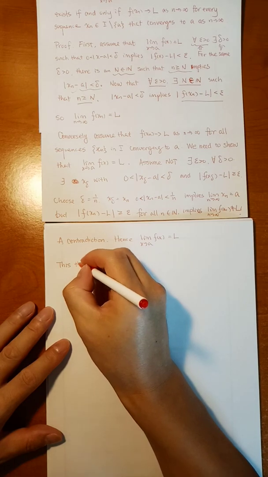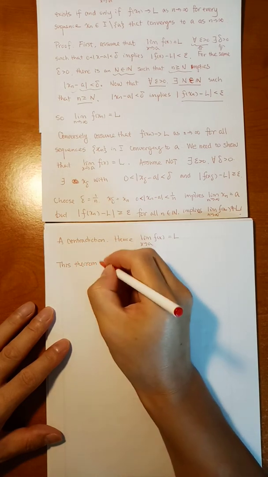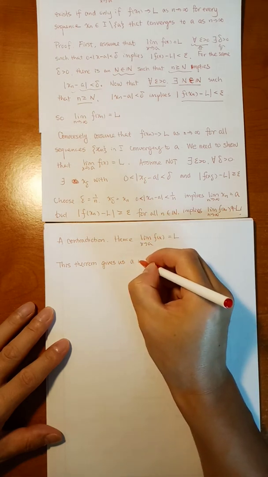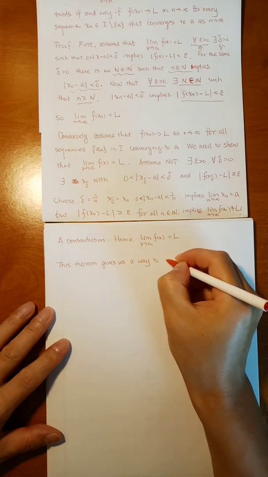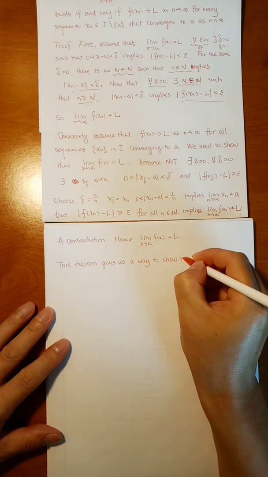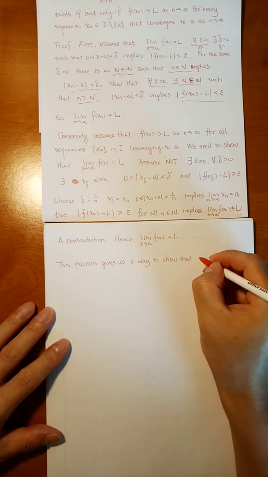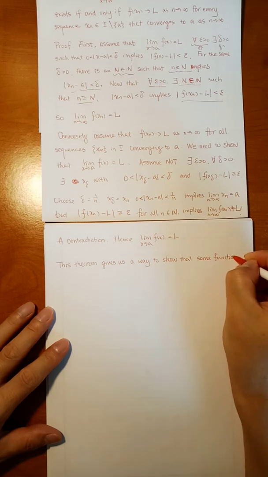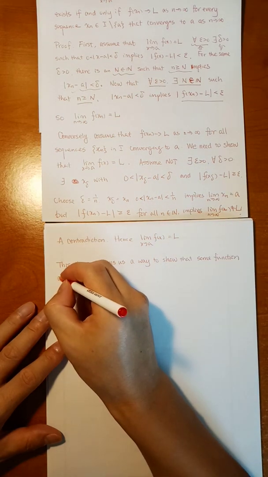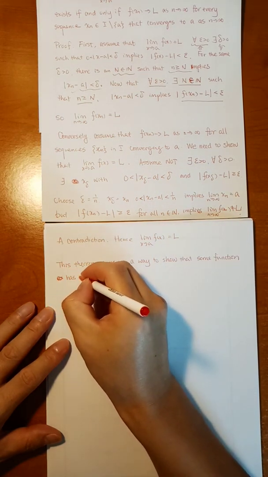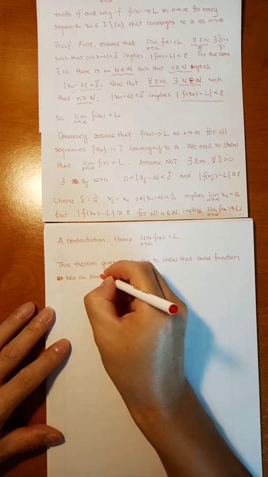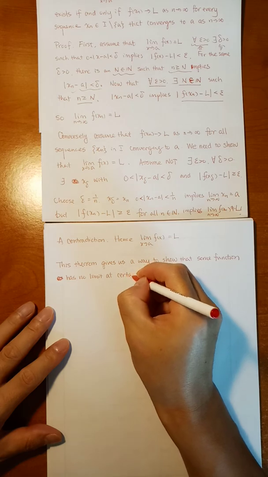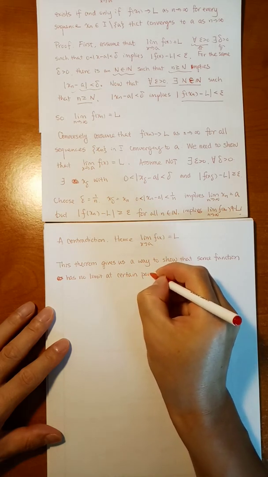Also, this theorem gives us a way to show that some function has no limit at a certain point. How?